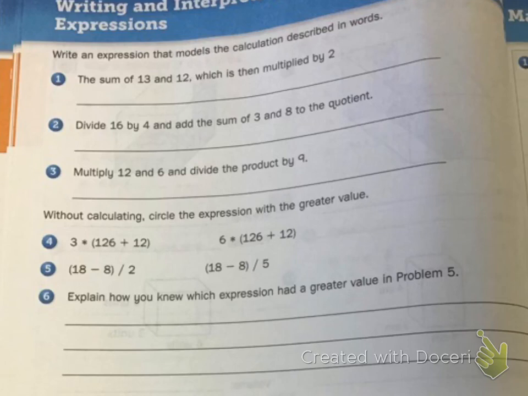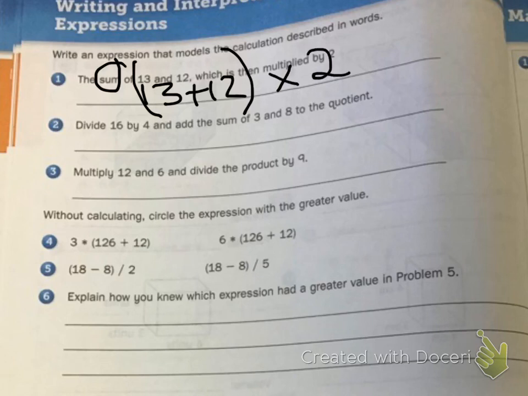So our first example they give us is the sum of 13 and 12, which is then multiplied by 2. Well, sum is our key word here, and sum means to add. So we know that we need to do 13 plus 12 because sum means to add. And we're going to do that first, so we put our parentheses around it, which is then multiplied by 2. So now I'm going to times it by 2. And so there is our expression, 13 plus 12 times 2. The sum of 13 and 12, which is then multiplied by 2.